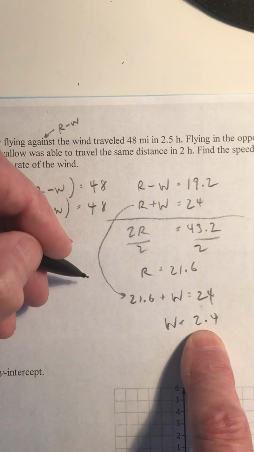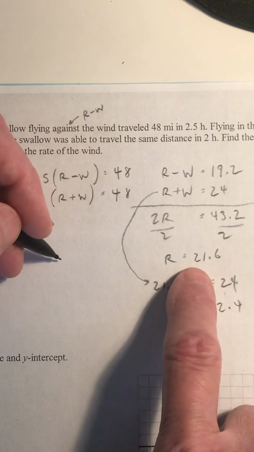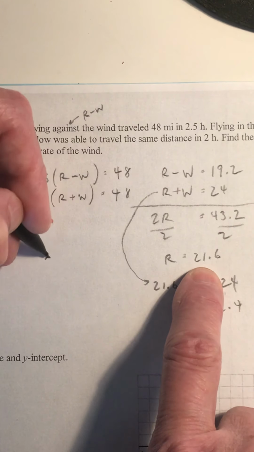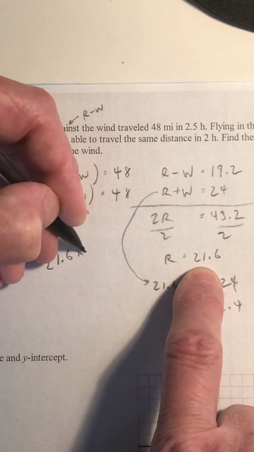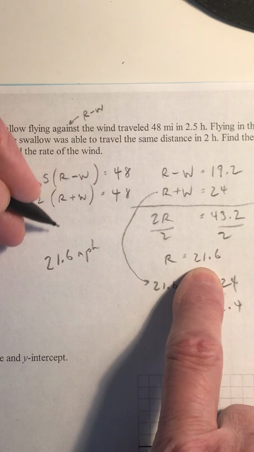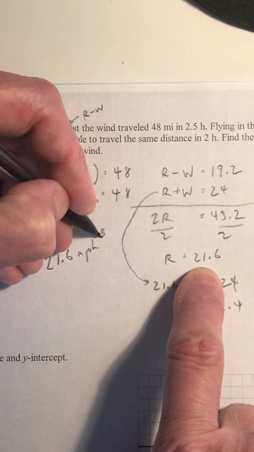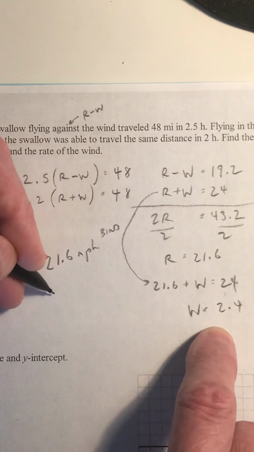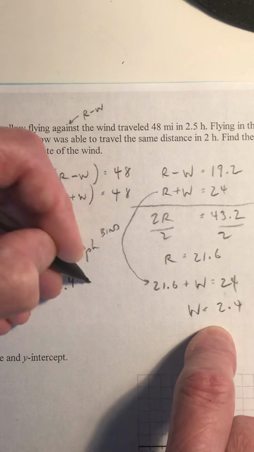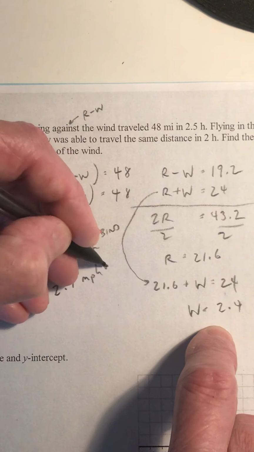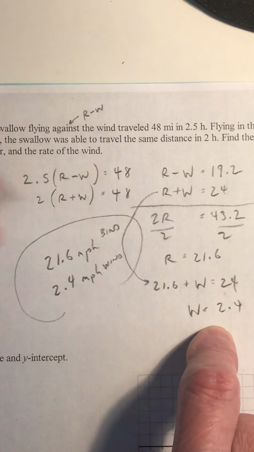for w. So what does this mean for our answer? 21.6 miles per hour for the bird, and 2.4 miles per hour for the wind.